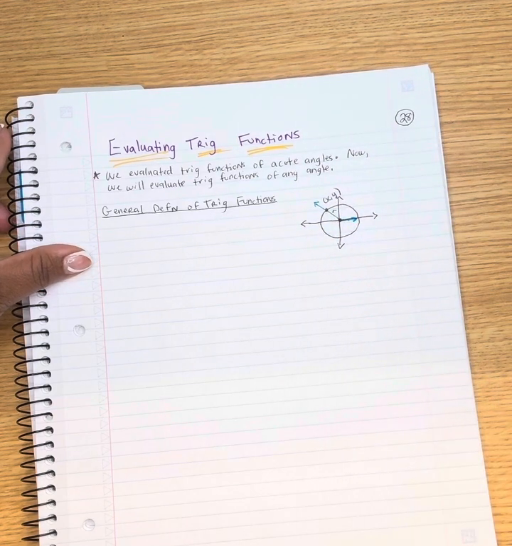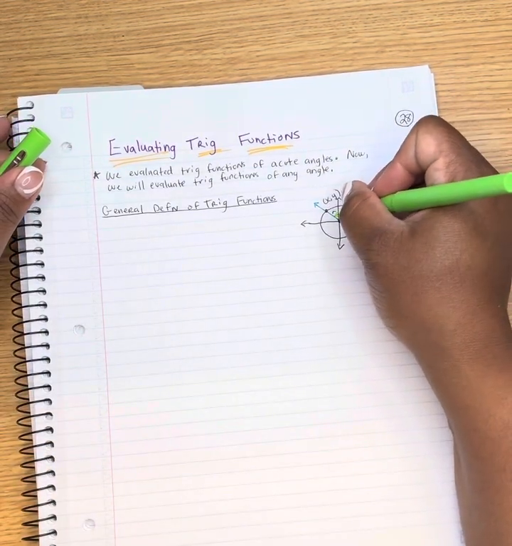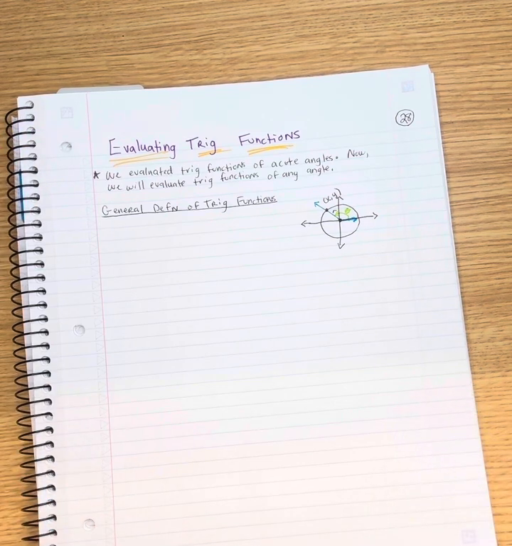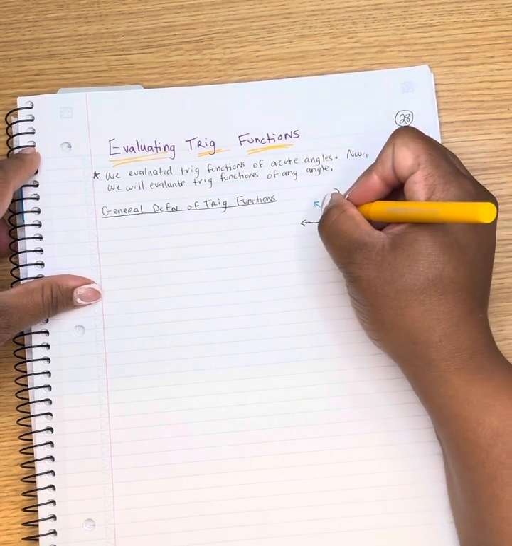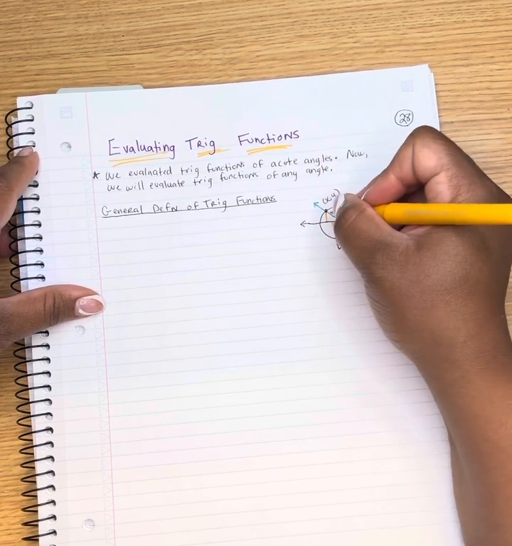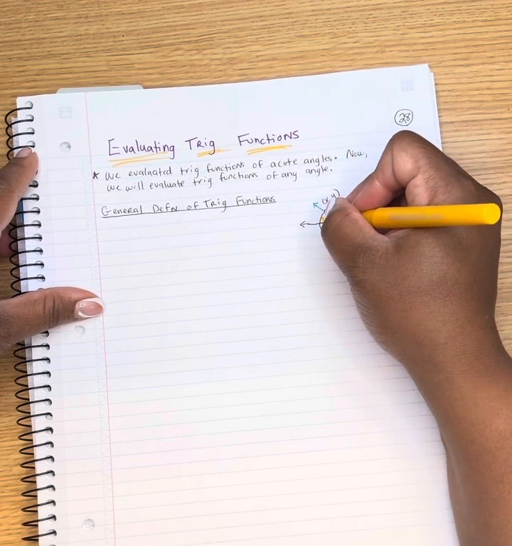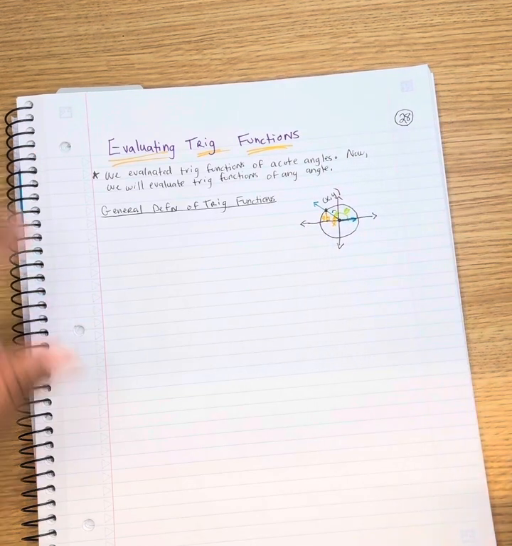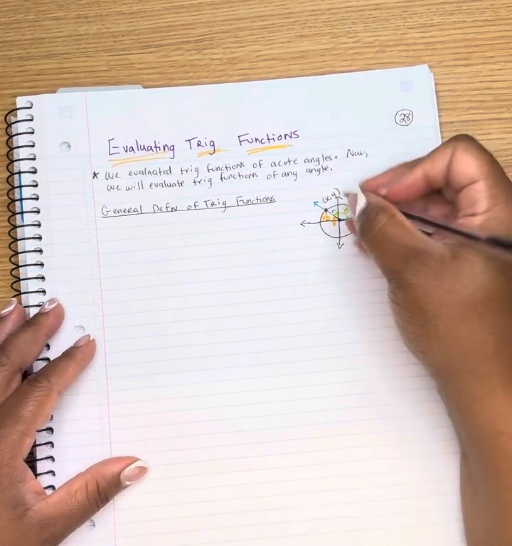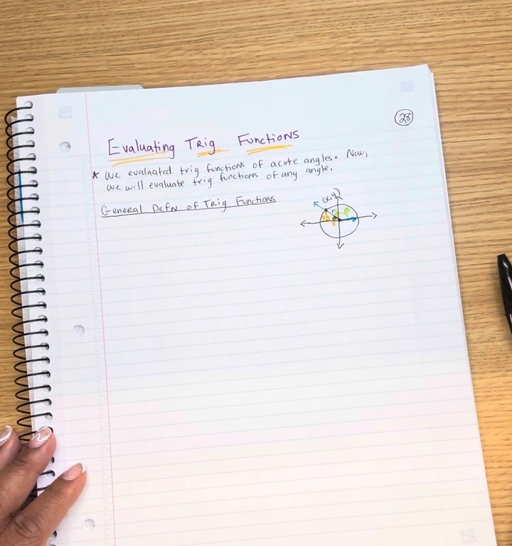Okay. This is our theta. And our XY, right? We know if we come straight down here, this is our X. And then from this point to this point is our Y. Right angle, theta there. Okay.